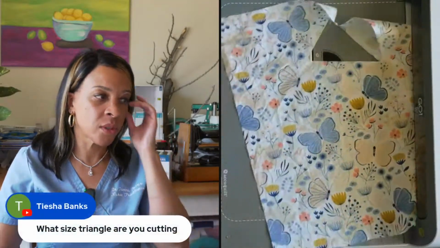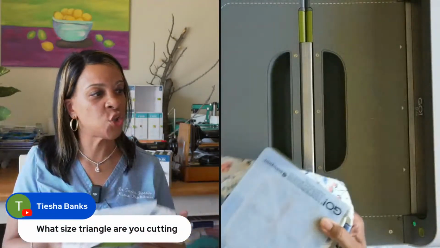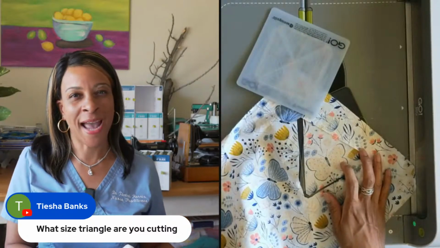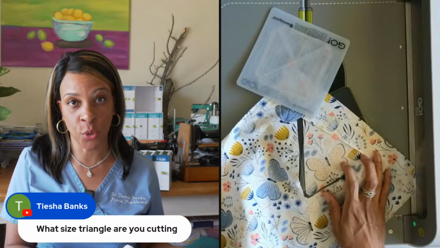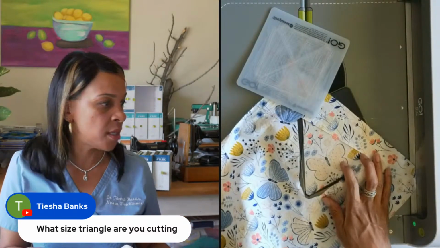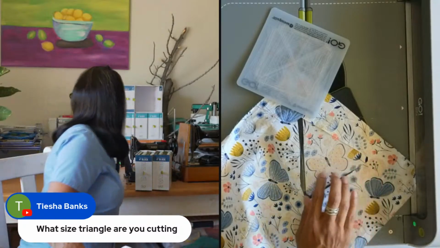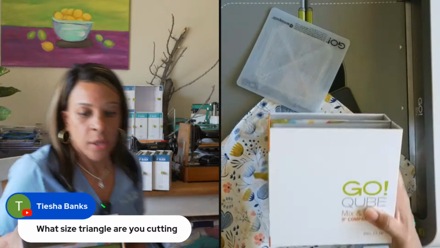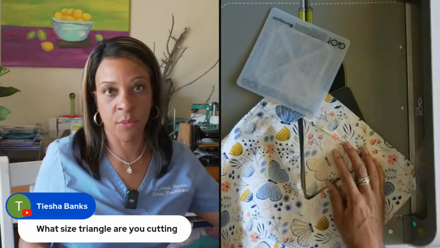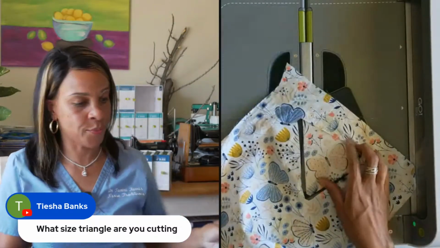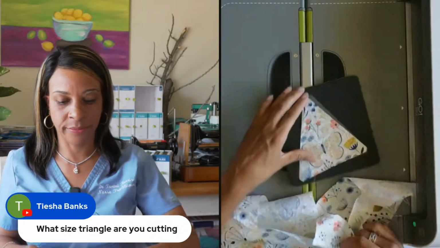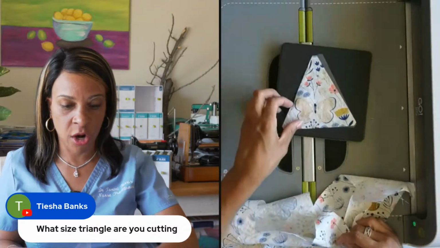All right, so Taisha says, what size triangle are you cutting? I am using my 9-inch cube. Let me show you this first so I can move it out of the way. The template got shaved off a little bit, but essentially there is our motif.